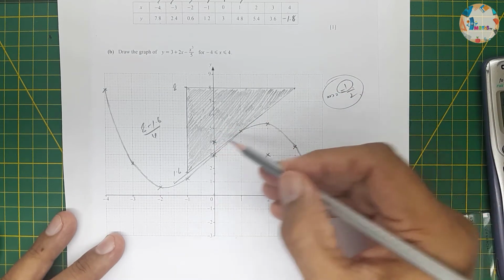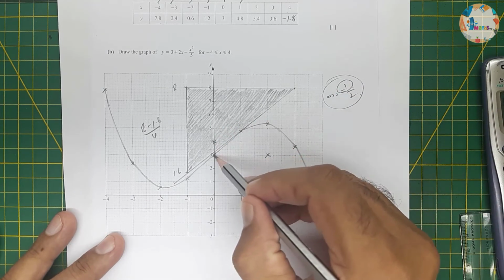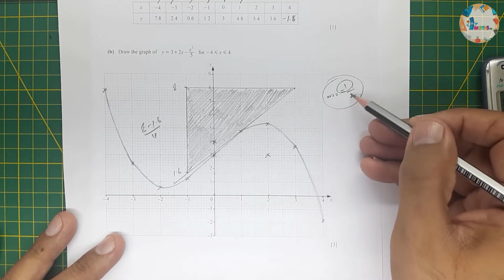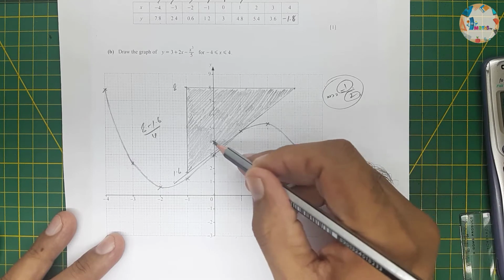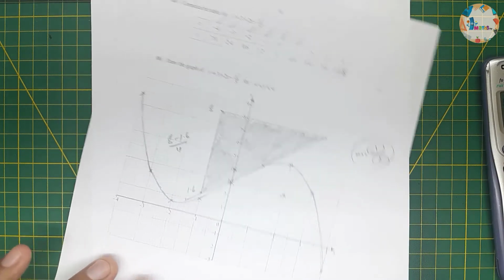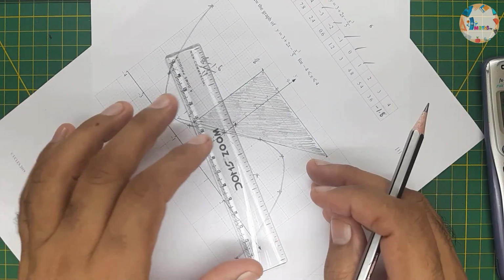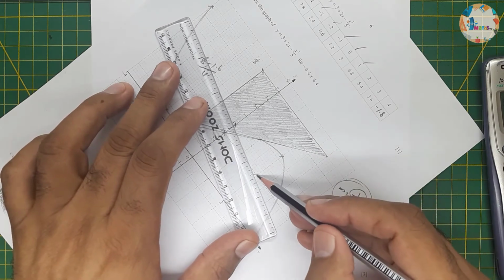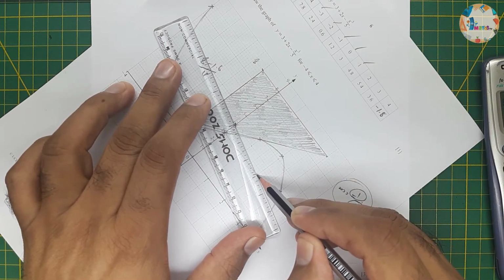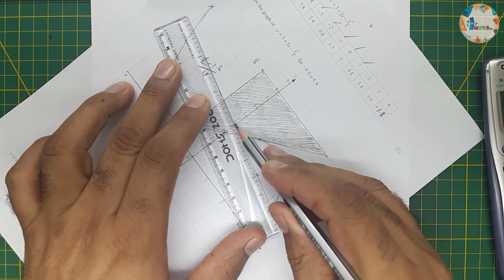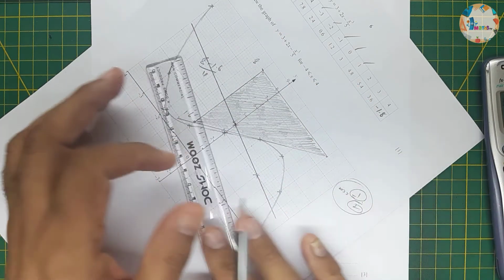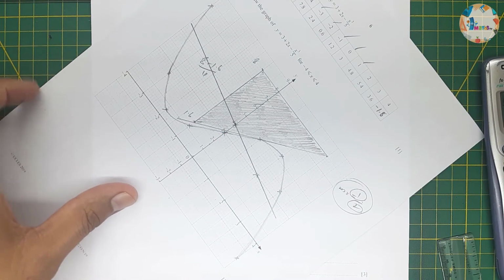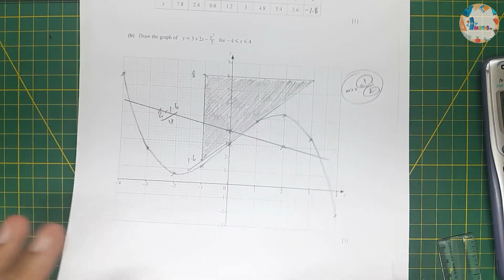So y-intercept, then 1 unit down because minus 1 and 2 units right because 2 is plus. So this and this point we will join, and this will give us the points of intersection with the curve.